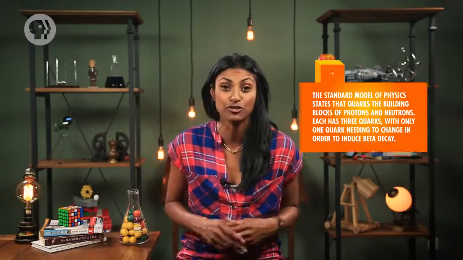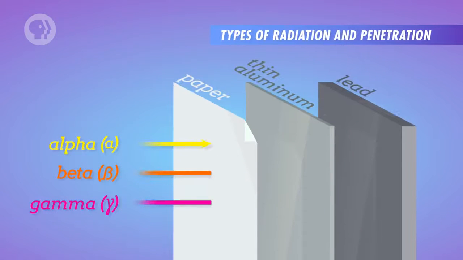While the strong force acts on nucleons, the weak force alters quarks, the fundamental particles that make up both protons and neutrons. By converting quarks of one type into another, the weak force causes the neutron to turn into a proton. As for their penetrating power, beta particles are typically stopped by a few millimeters of aluminium.